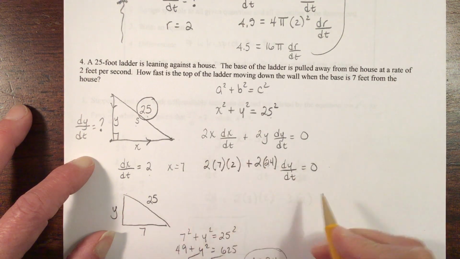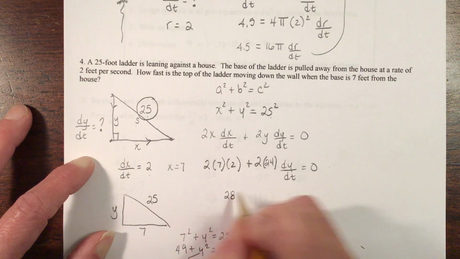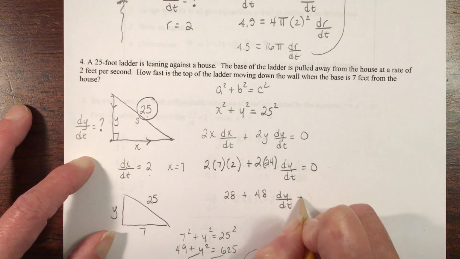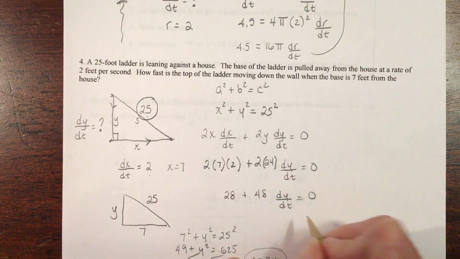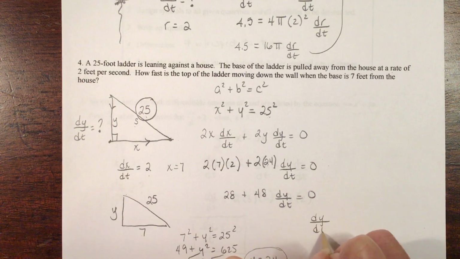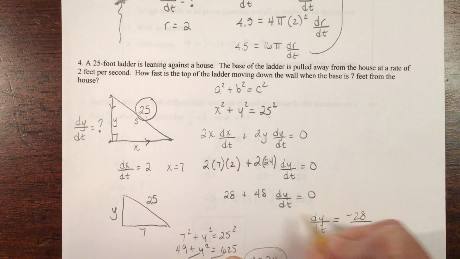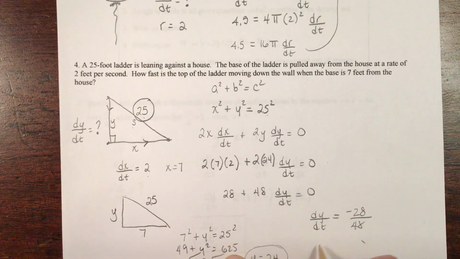Now this is just a simple math equation. So you have 28 plus 48 dy/dt equals 0. So dy/dt will be, I'm going to subtract over my negative 28 there and divide by 48. dy/dt is going to be negative 7 over 12. Now remember, my y is measured in feet, and my units of measure are seconds.